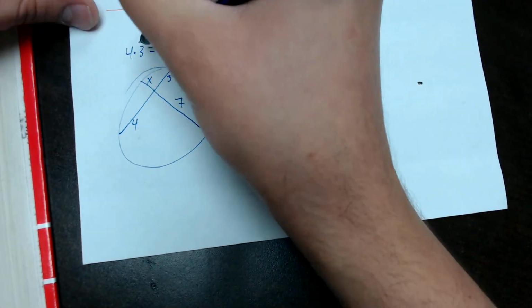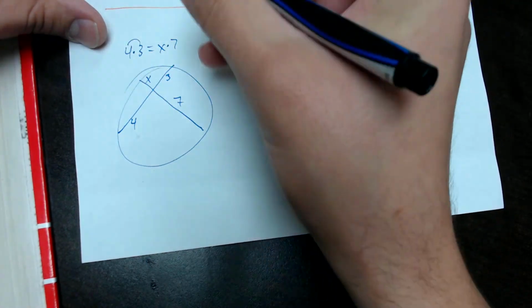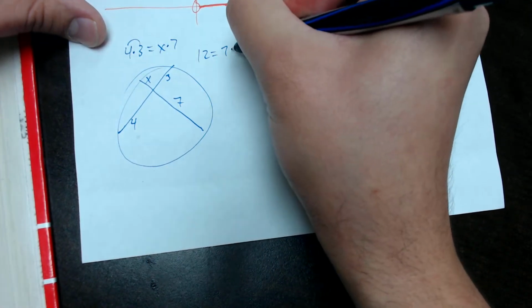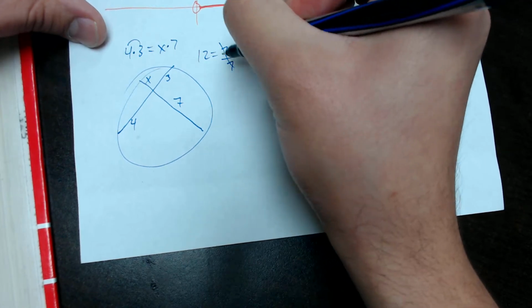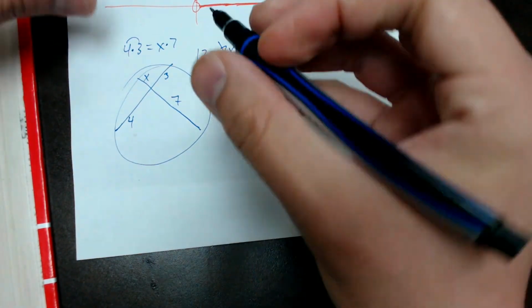Another way we could write this is if we simplify it. 4 times 3 would be 12, so we'd have 12 equals 7x. Divide by 7. X is equal to 12 over 7.